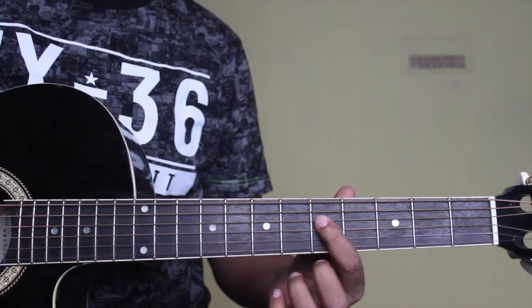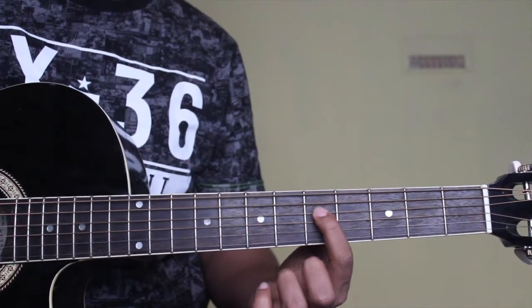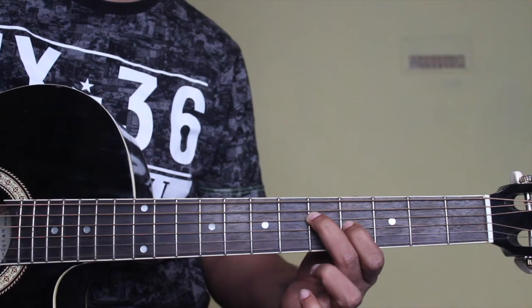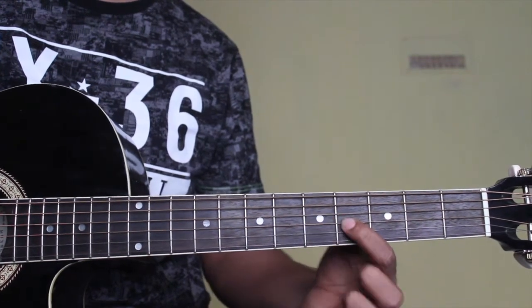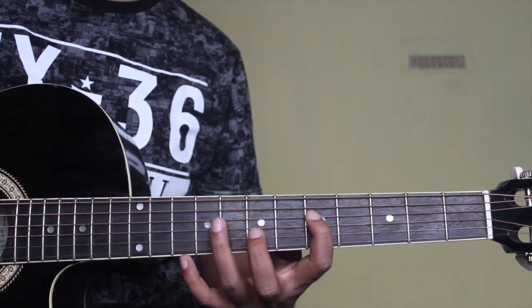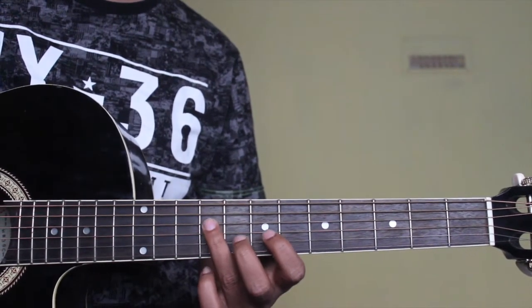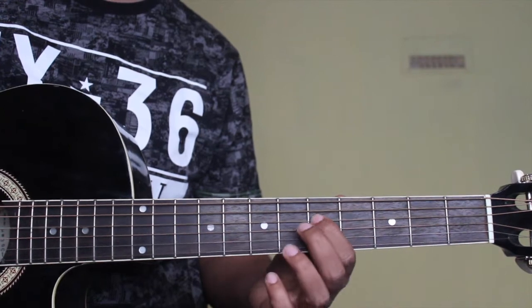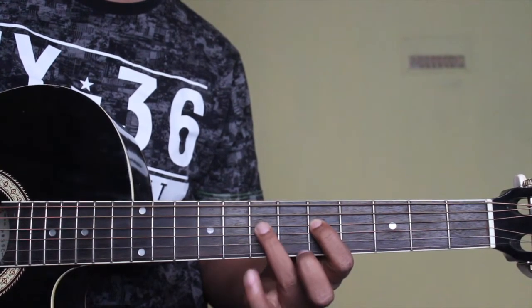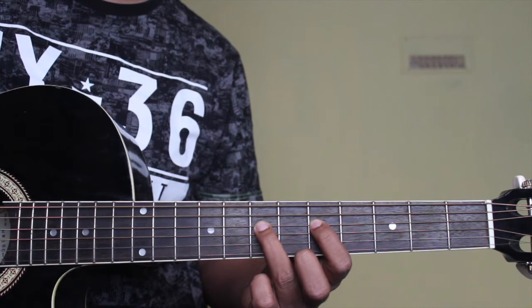Now we can play the same sequence in a different pattern. We can play the G here and instead of playing the B here, what we learned in the previous video, instead of playing the B here, we can play it there, which is on the 4th string, 9th fret. So we'll play G and slide into B from A. So fret number 7 to 9 on the 4th string.